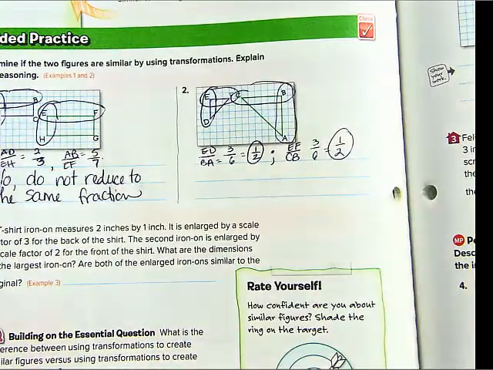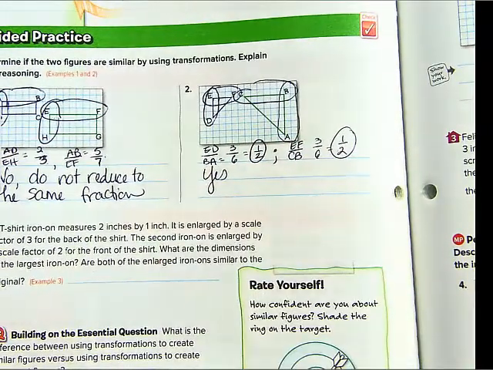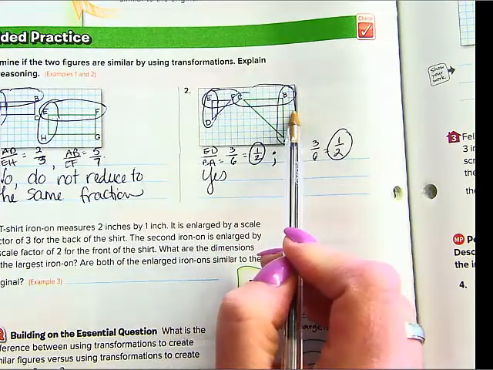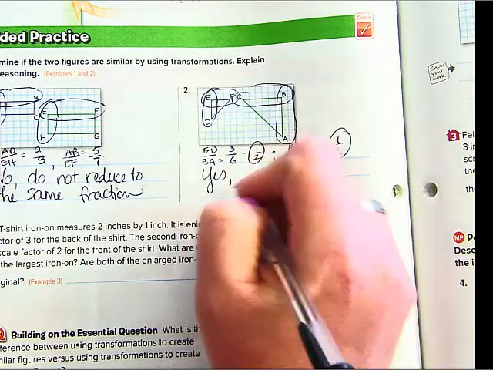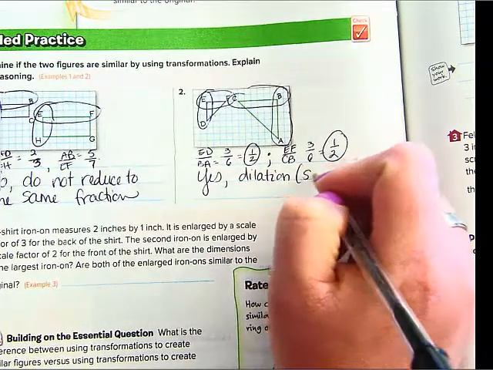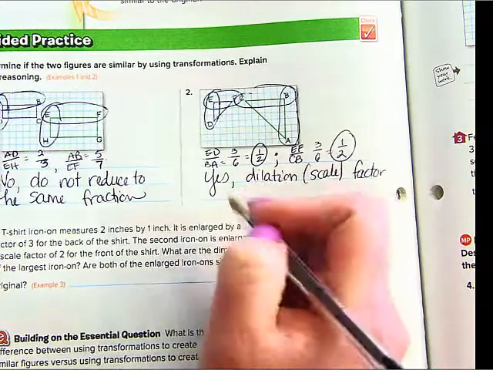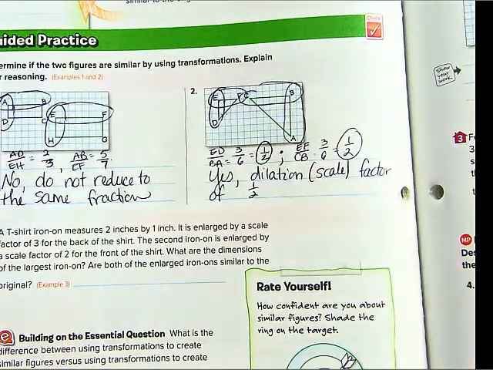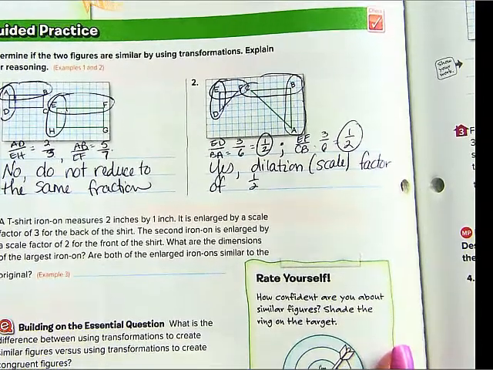So because those are identical, and I went from this small one to this bigger one, or you can go from the bigger one to the small one, but either way it has a dilation factor or a scale factor of 1/2, because that's what I got when I reduced my fractions. Okay? All right, let's look down here.